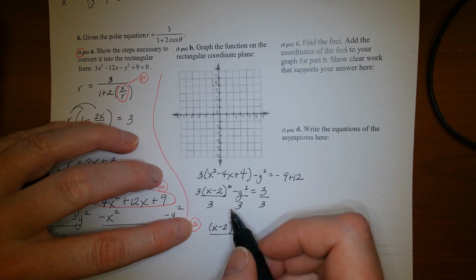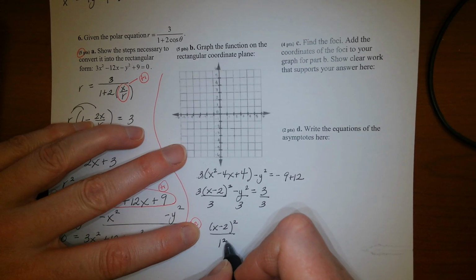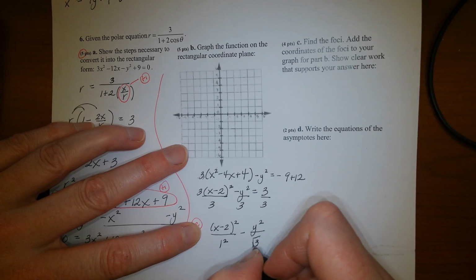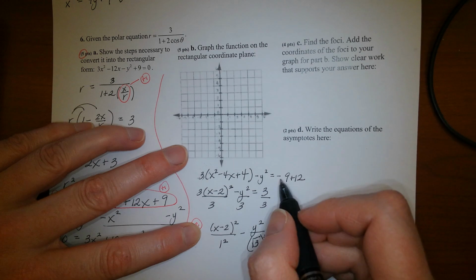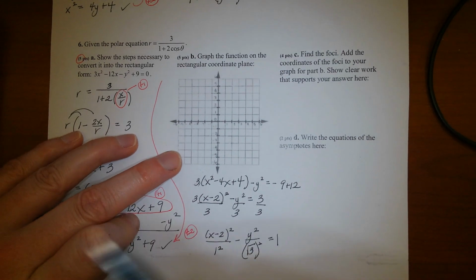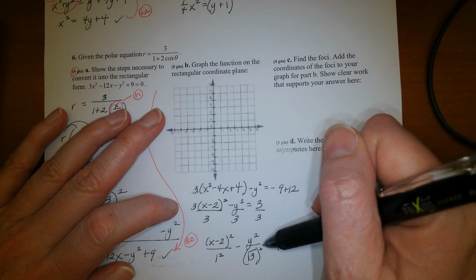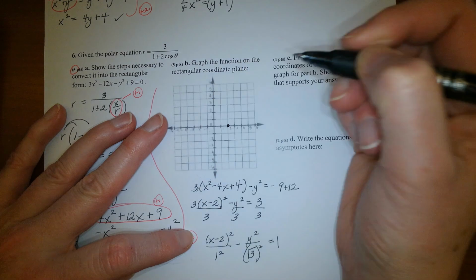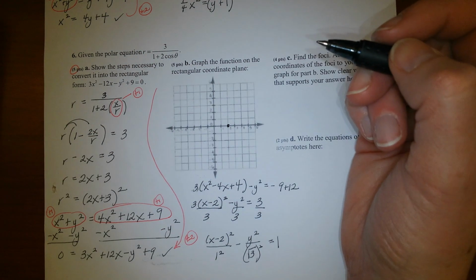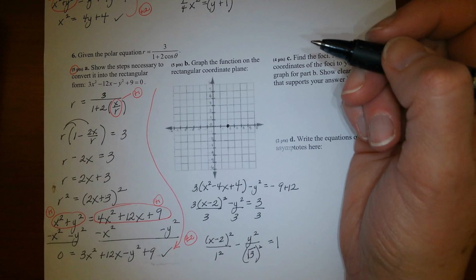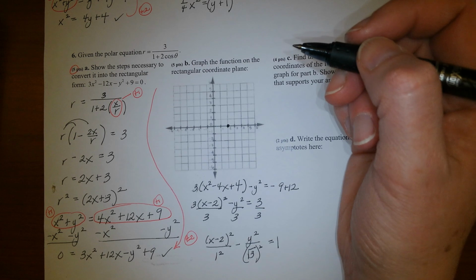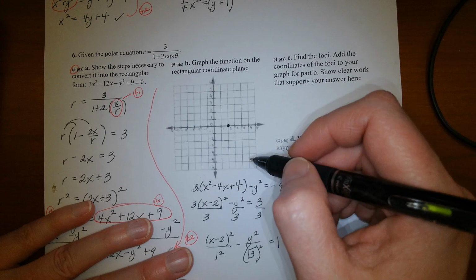So you could write x minus 2 squared over 1 or 1 squared, or just x minus 2 squared. I prefer to think of 3 as square root 3 squared, considering what I'm going to have to do next. And then on the right side, I have 1. So let's graph it. It's a hyperbola that got shifted to the right 2, it looks like. And then from there, let's see, yeah, to the right 2. Did I do the other one wrong? Yeah. Okay. Sorry. Anyway, let's see.